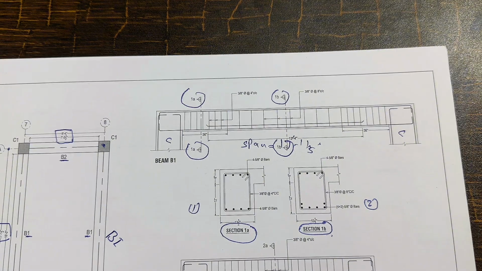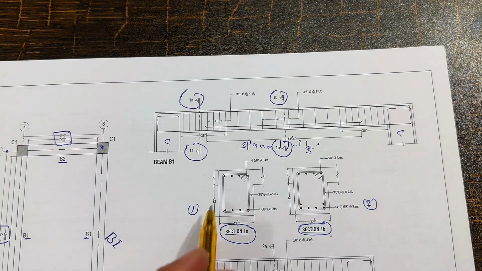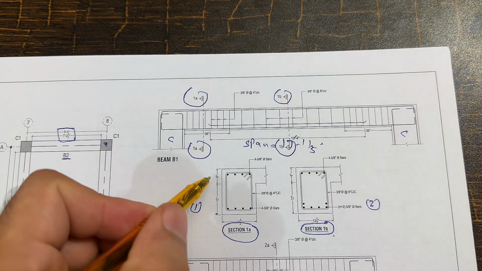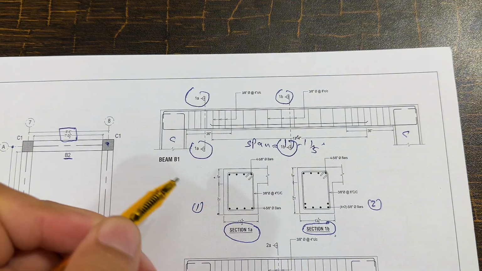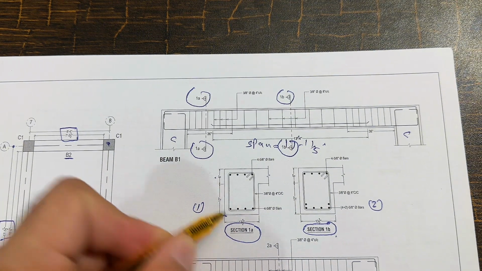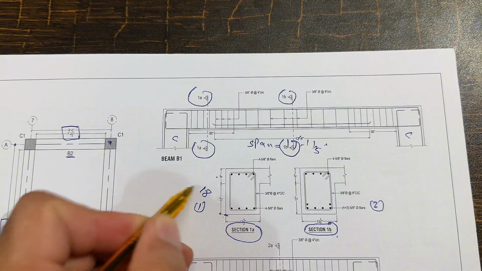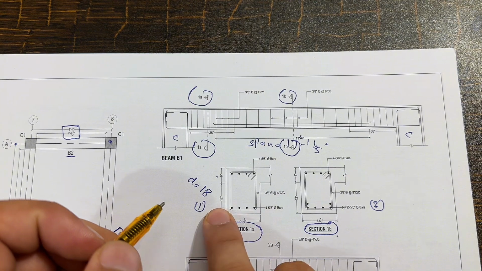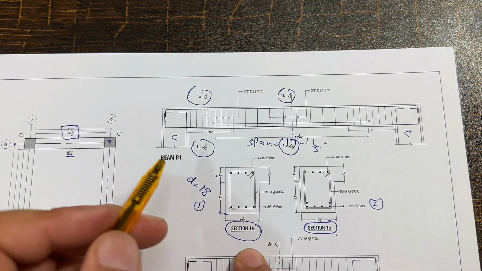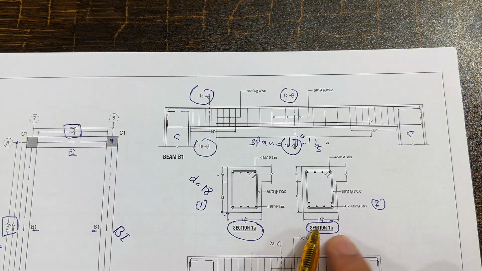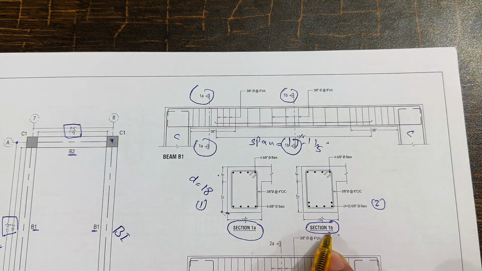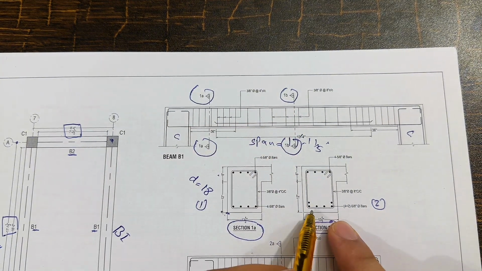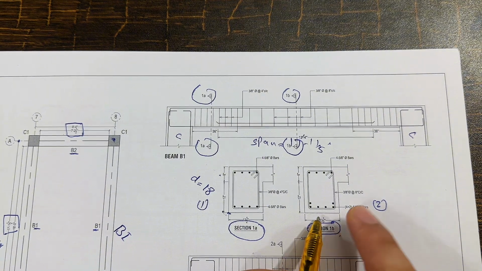Next, the size of the beam is 13.5 inches by 12 inches depth, with the thickness of the slab which is 6 inches. So the beam with slab is 18 inches depth, but the beam size is 13.5 inches by 12 inches. Section 1B is this one, where we have 4 bars at the bottom, 4 plus 2 side bars.